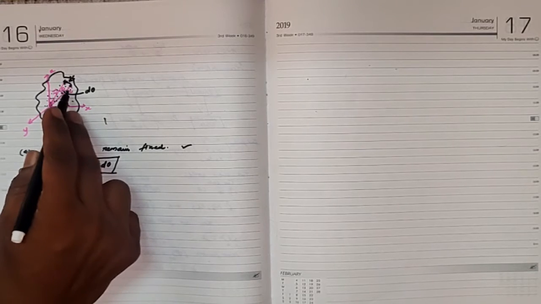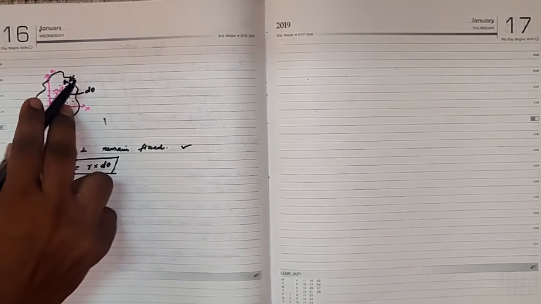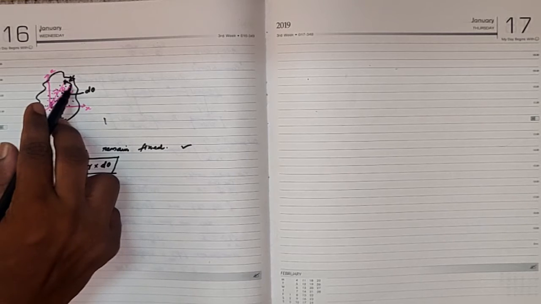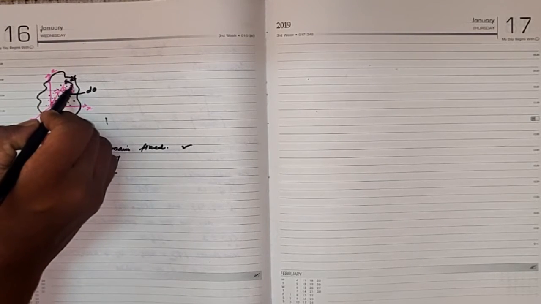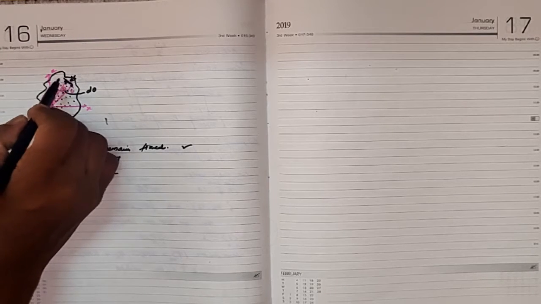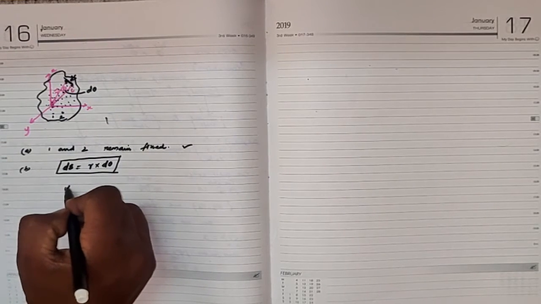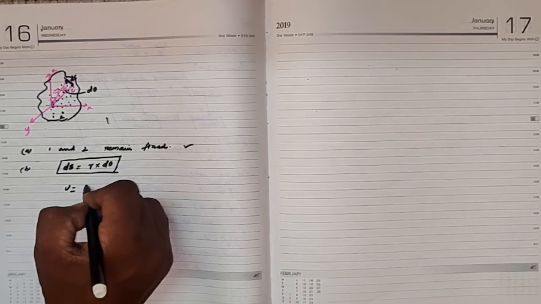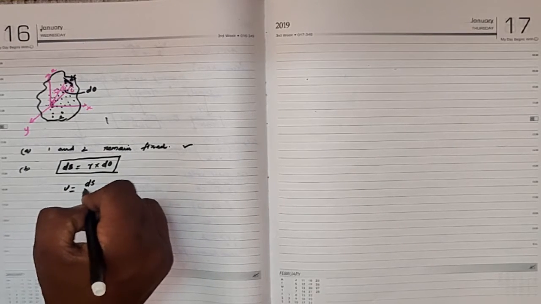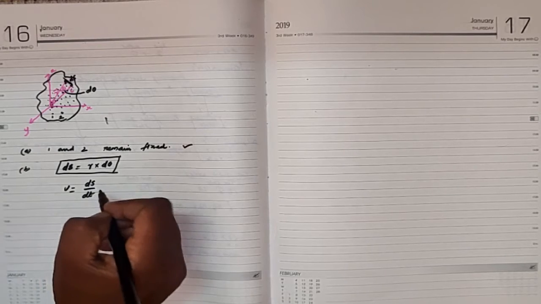We know the ith particle is moving. If you are rotating about the y-axis, the particle is moving with linear velocity in the tangent direction. If you draw the tangent, the tangential or linear velocity of the ith particle would be equal to ds by dt.